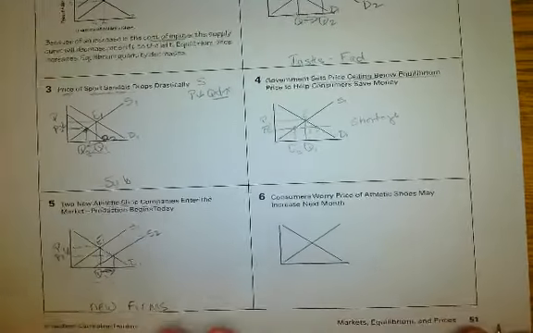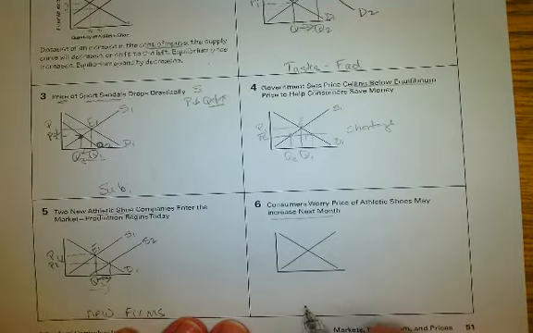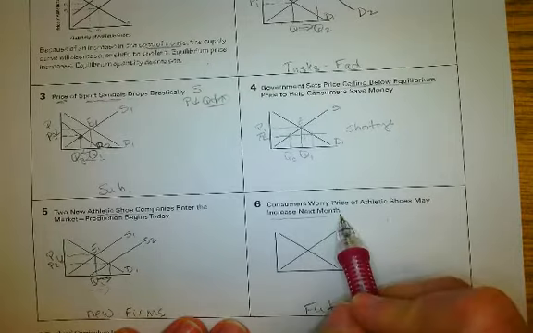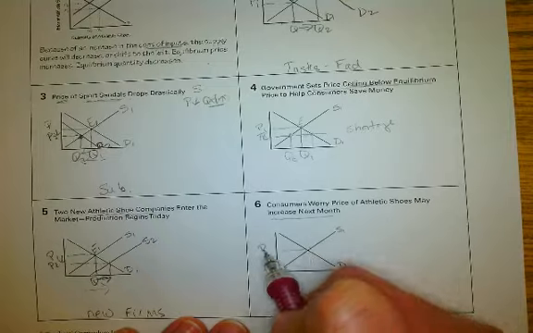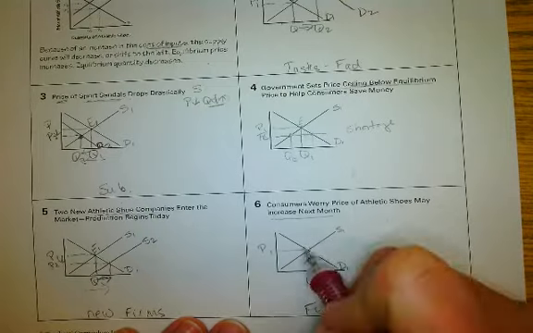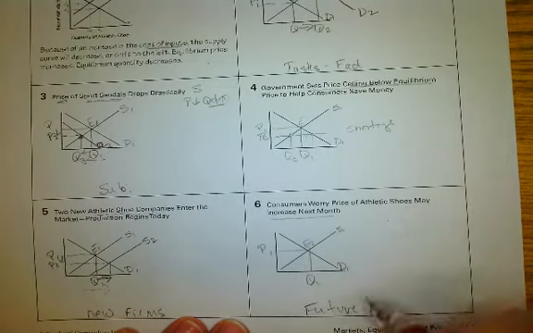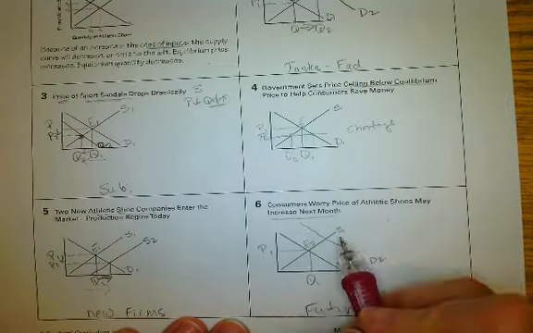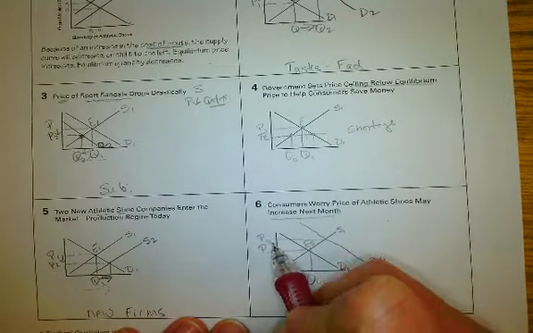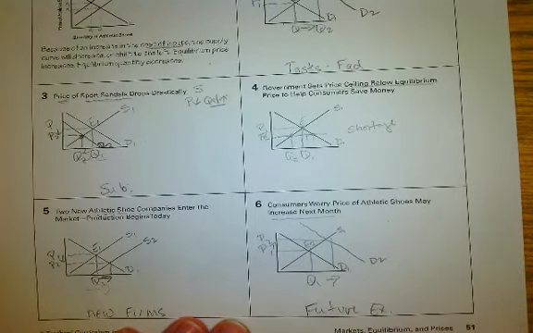And then finally, consumers worry that the price is going to increase next month. So this is a future expectation. So if I think that prices are going to go up next month, and I'm in the market for shoes, then I'm going to take advantage of the lower price right now. Price hasn't changed, so at this price, I'm going to want more. So instead of D1, we're going to increase over to D2. And that's the situation that's going to end up happening.